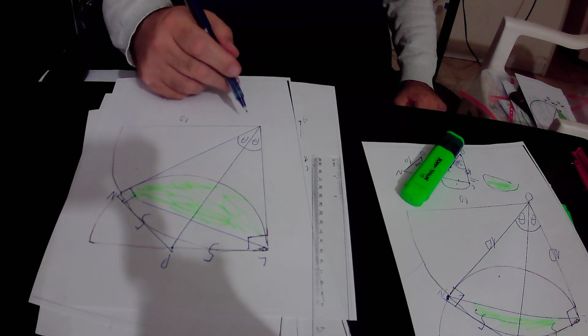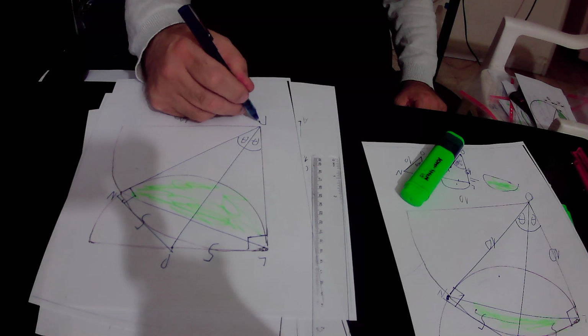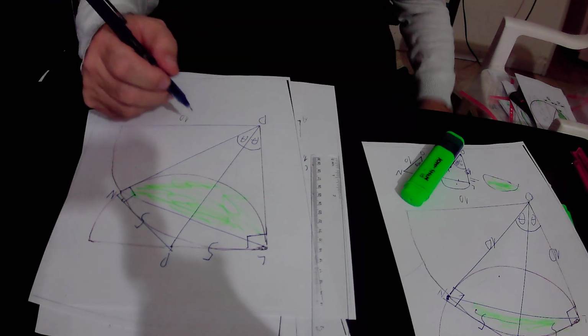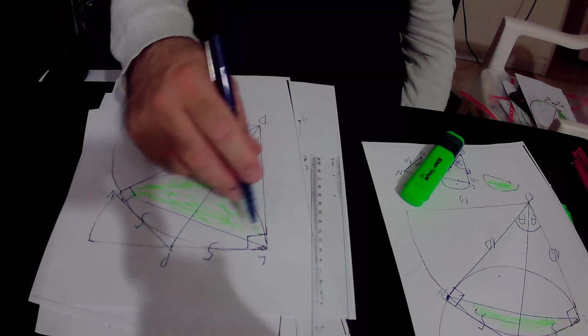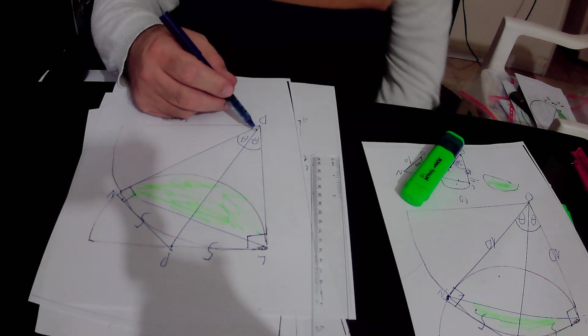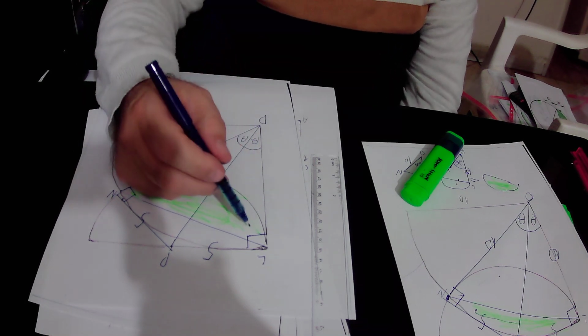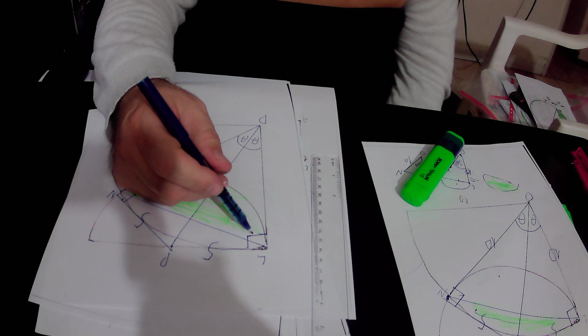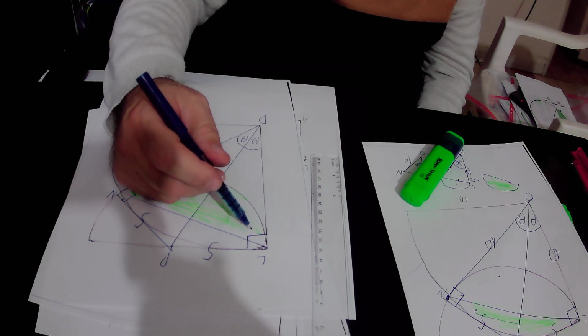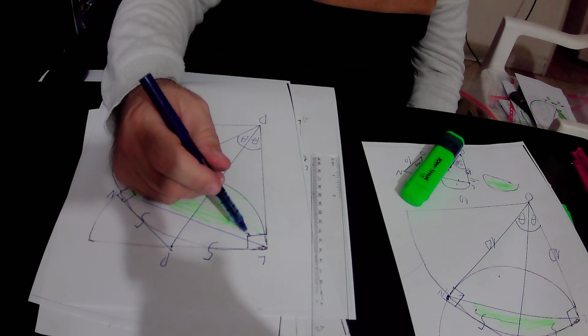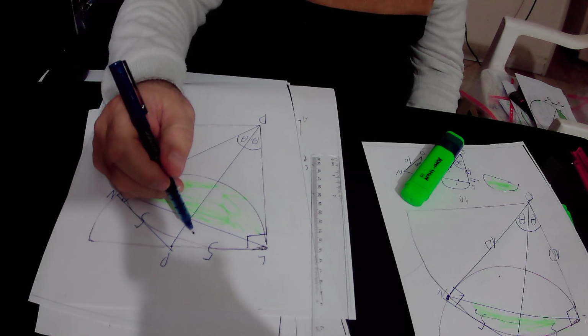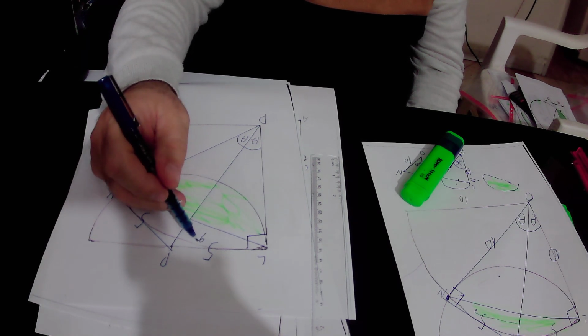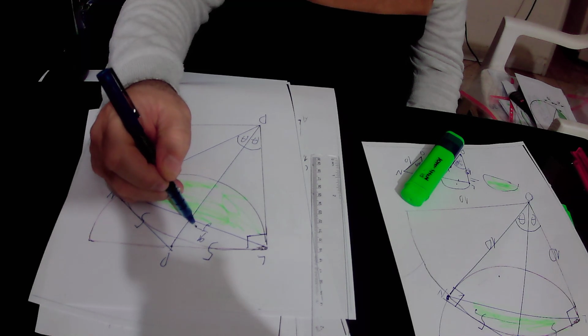So if you focus on the right triangle DLN, this angle equals theta, this angle equals 90 degrees, that is in terms of radians pi over 2.